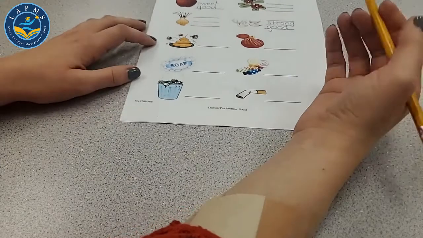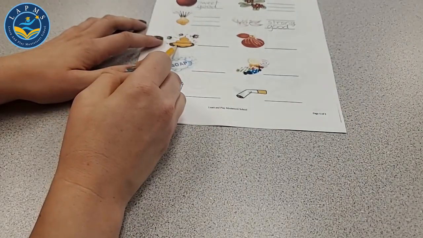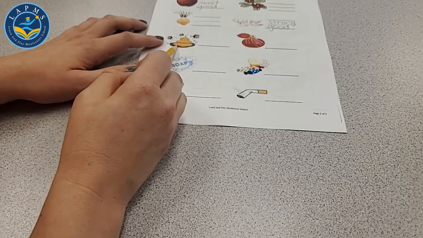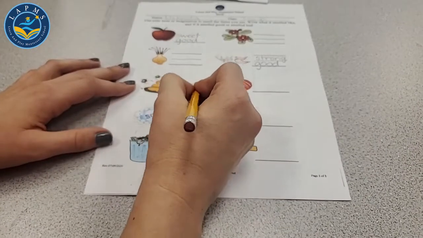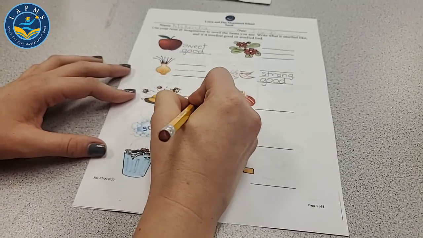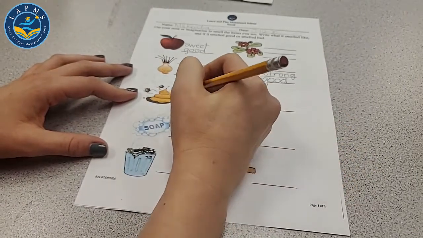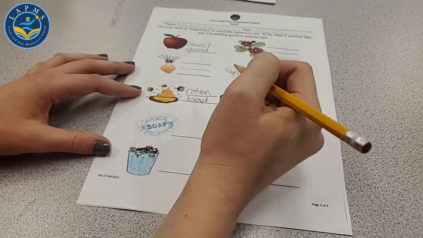Okay, what about this? Ay, ay, ay. That's a stinky, a poop. Ew, yuck. Gross. So, this smells bad. I don't like it. And it smells like rotten. Rotten. No good.